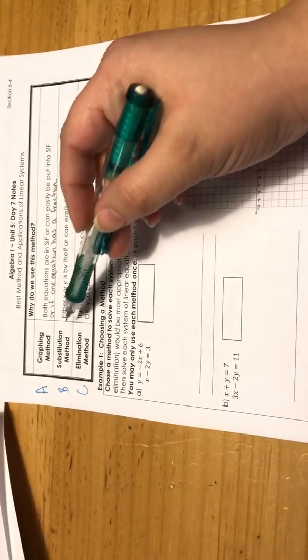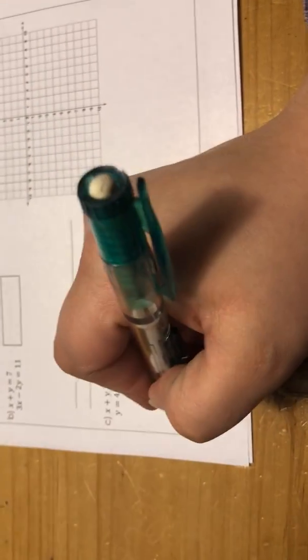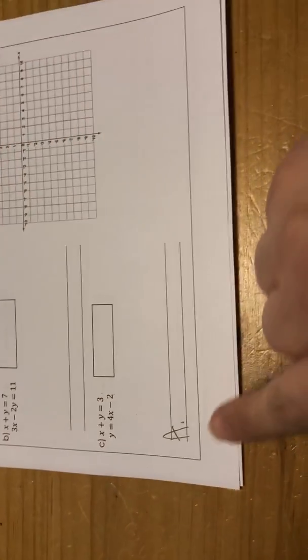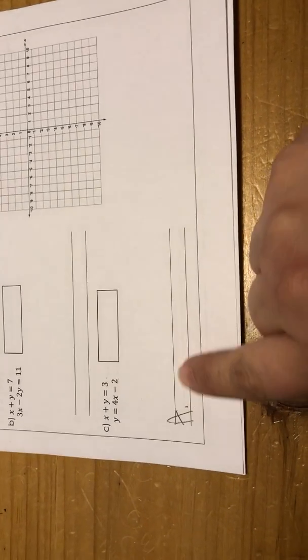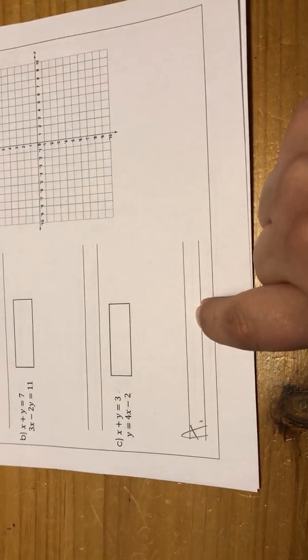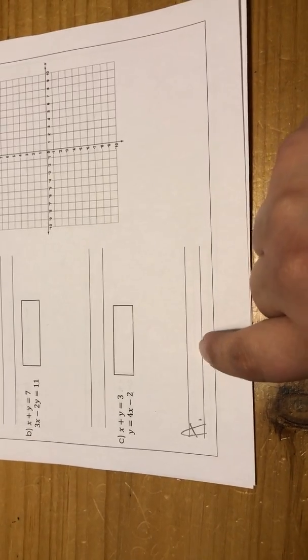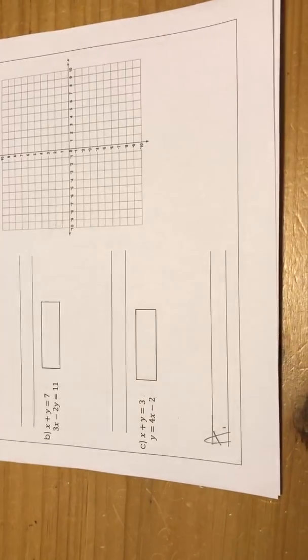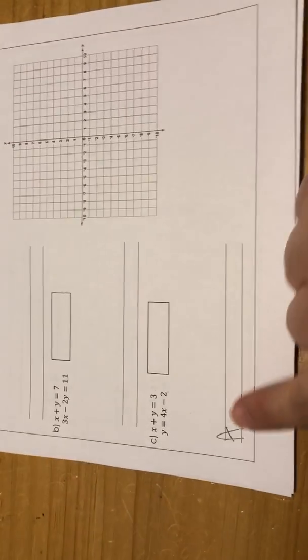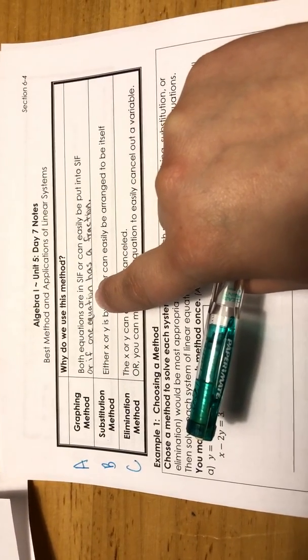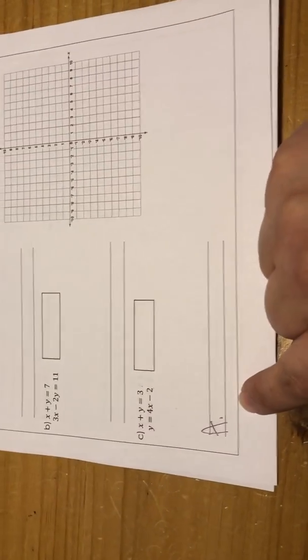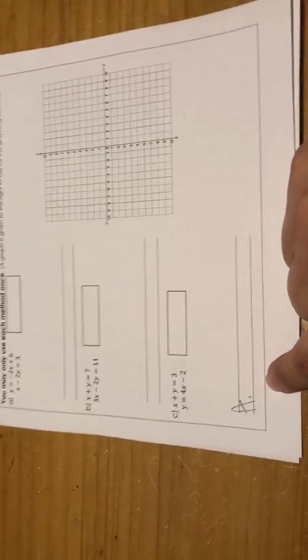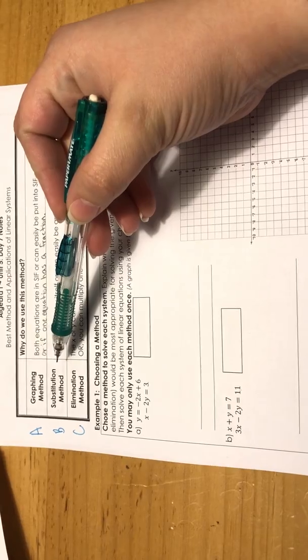So since we labeled that A, I'm going to label this A. Now, you're really supposed to write graphing method here and then explain why. And if we explained why, we would say these equations can easily be put into slope-intercept form. Because it's a video, in the sake of time, I'm just going to put A, and we would know that we referenced this information up here. Okay, I'll go back and solve it in a minute, but let's go ahead and move on to which one is the best method for substitution, to solve using substitution.